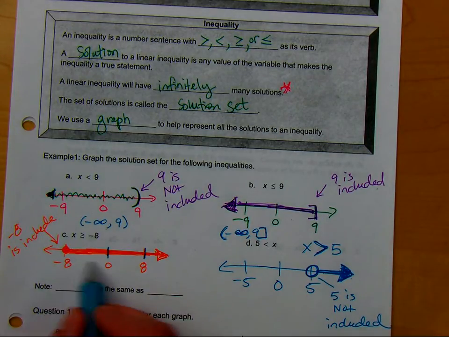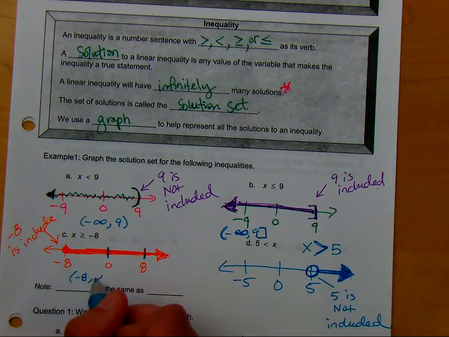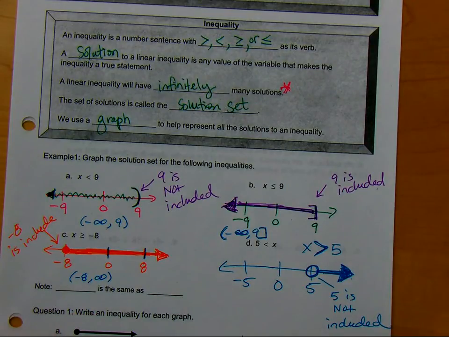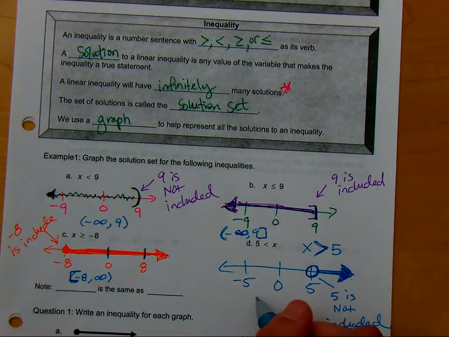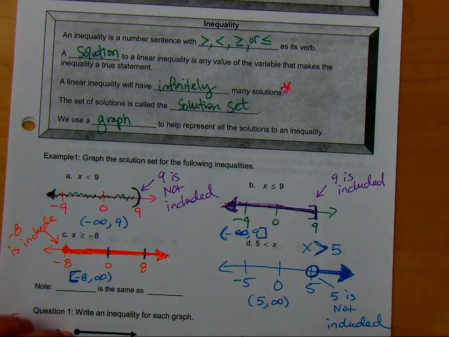Okay? If you were going to do interval notation for this one, you would have negative 8 to infinity. You see the difference? Except we're including the 8, so sorry, bracket. And then this one would be from 5 to infinity. You see, the parenthesis means the number's not included. So it's kind of nice if you use the bracket and the parenthesis on the graph, because then it helps you write the interval notation.